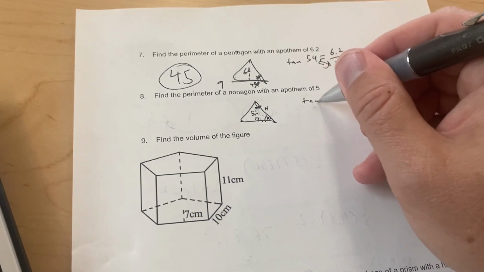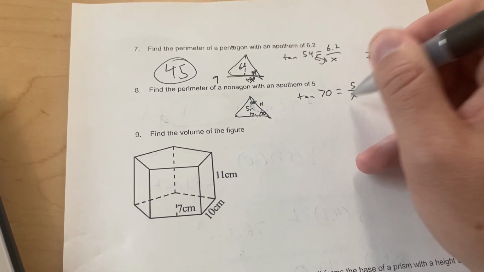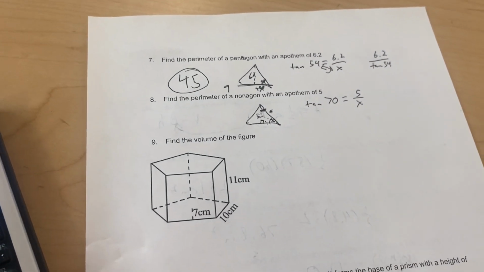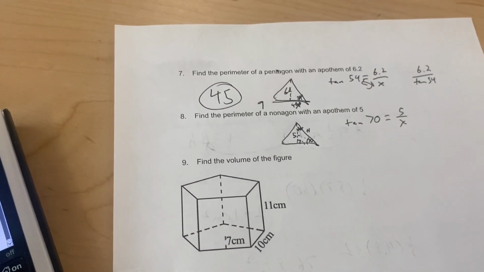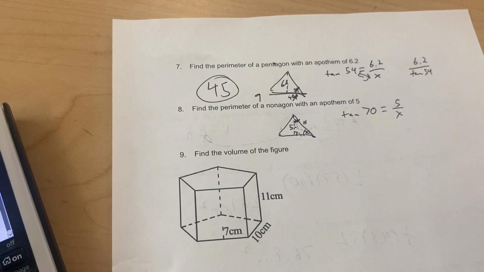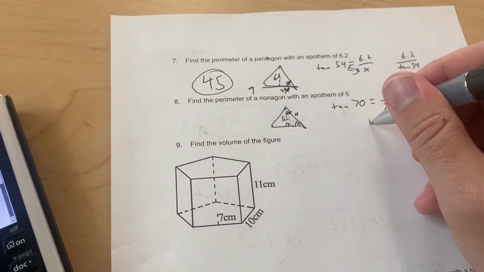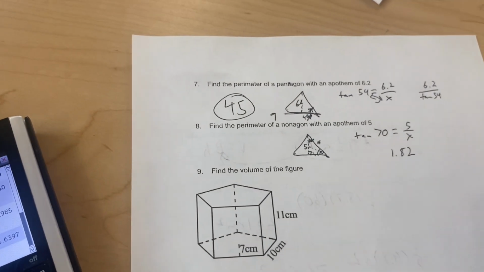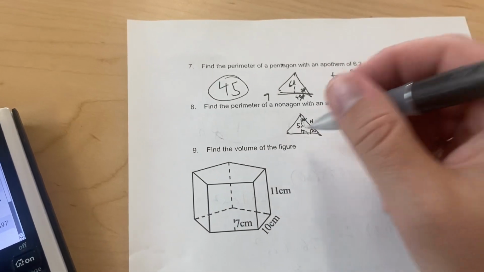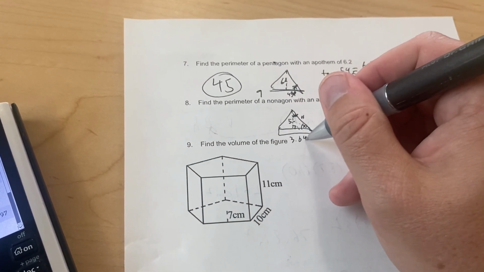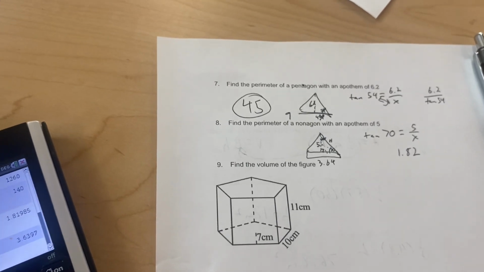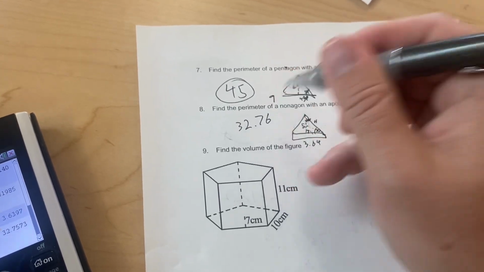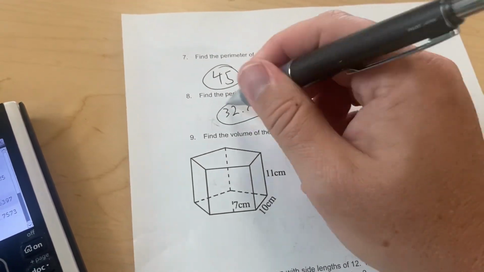This is tangent again. The tangent of 70 is equal to 5 over x. So we're going to do 5 over the tangent of 70. So we get 1.82. And if that's 1.82, we're going to multiply that by 2. That's going to give us 3.64 for the entire side. And this is a nonagon, so we're going to multiply that by 9. We get 32.76 for our perimeter on that one.